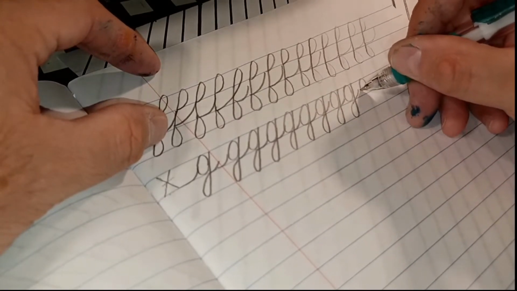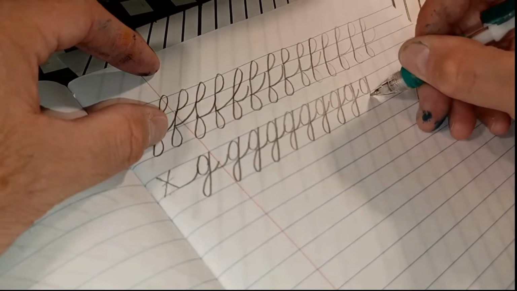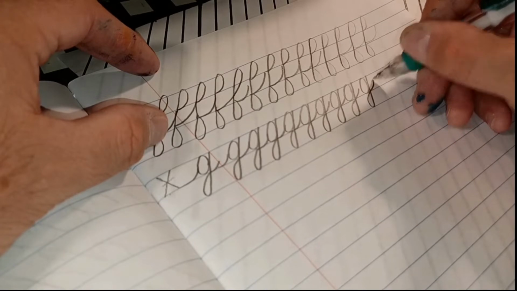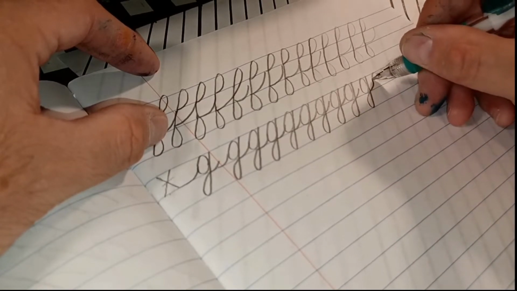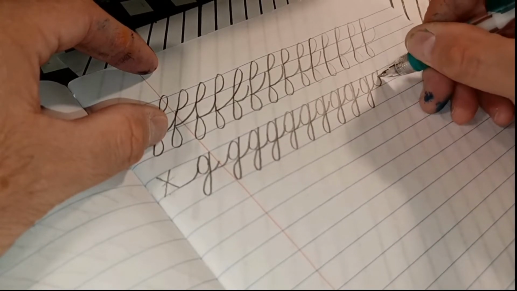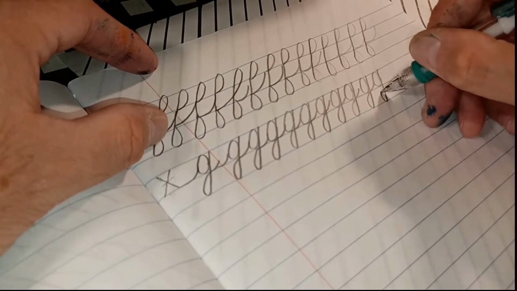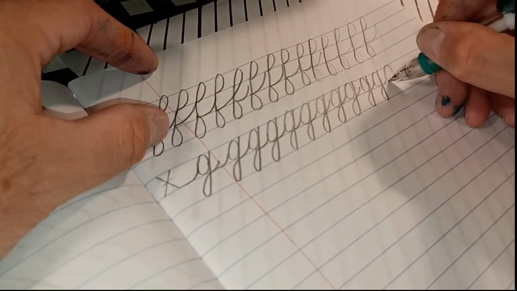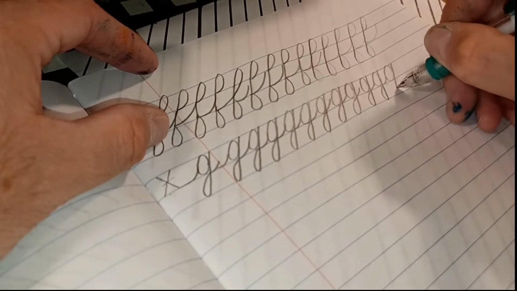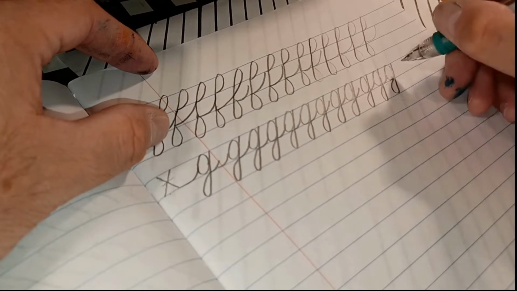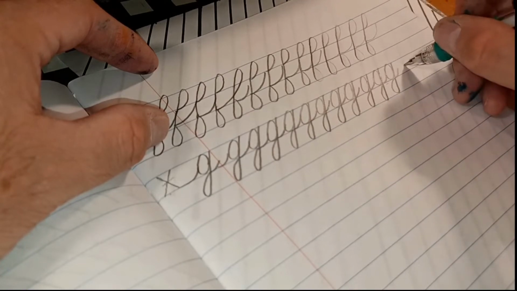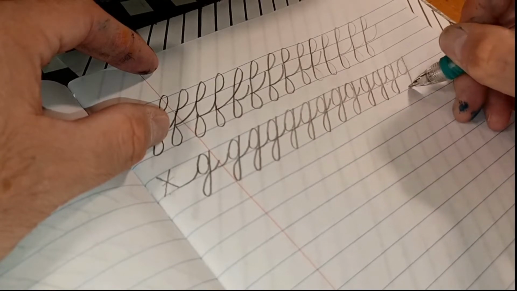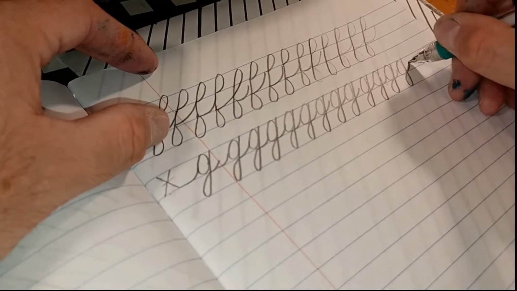So oval, descending stem loop, upstroke, oval, descending stem loop, upstroke, oval, descending stem loop, upstroke, oval, descending stem loop, upstroke.